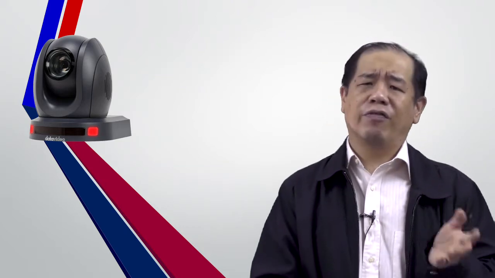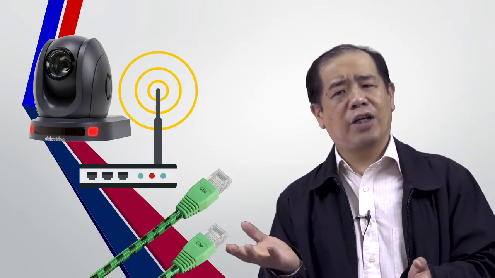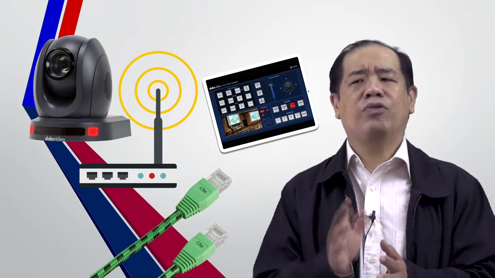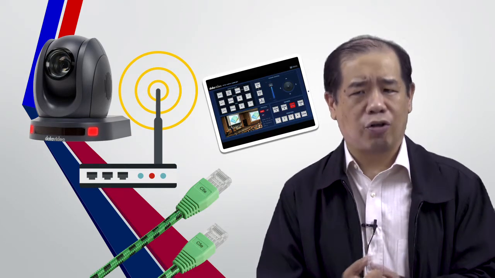Now the next question is how to link the PTC View Assist with the PTC-140. In a simple description, get a Datavideo PTC-140, a Wi-Fi router, a network cable, and an Android or iOS tablet with the Datavideo PTZ View Assist app installed.